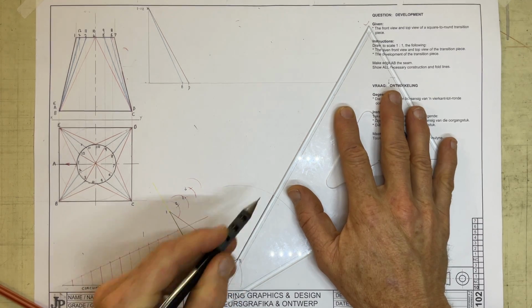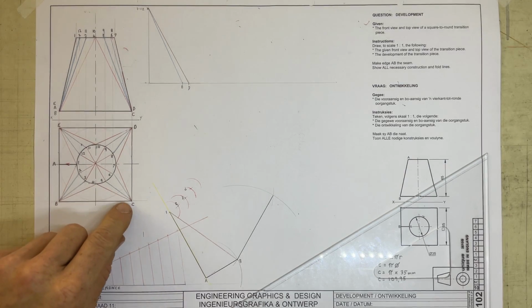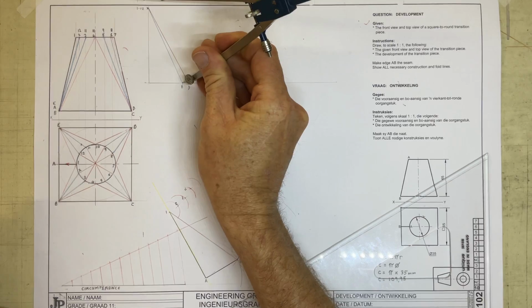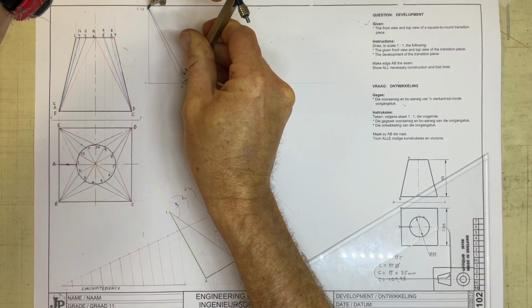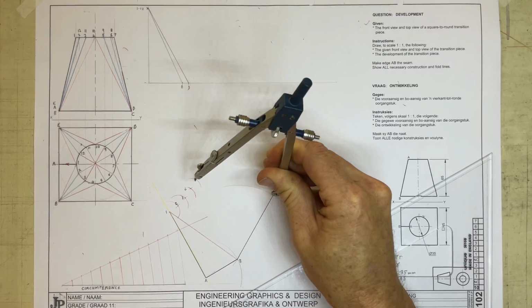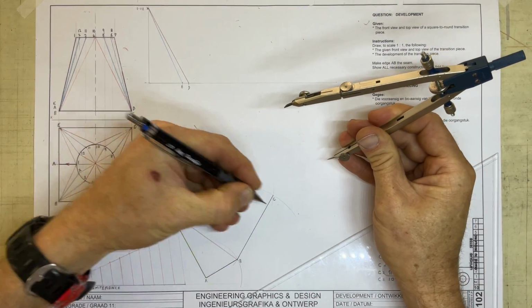B going to C, all right? I can now say, all right, do I have a true length distance of C going to 5? Yes, I do. That's that distance over there. C going to 5, and I now have 5 over there, and that would be C over there.